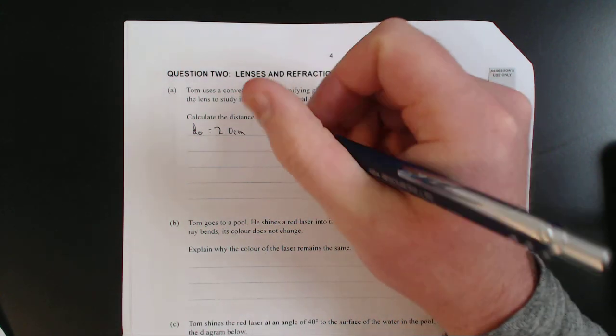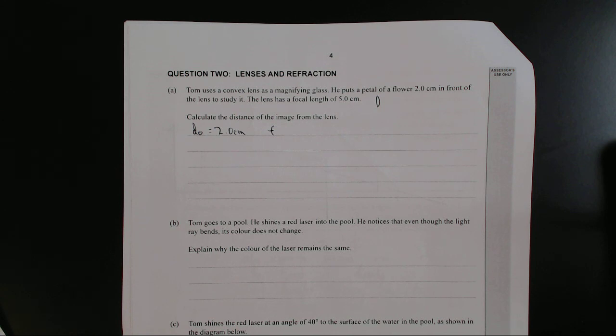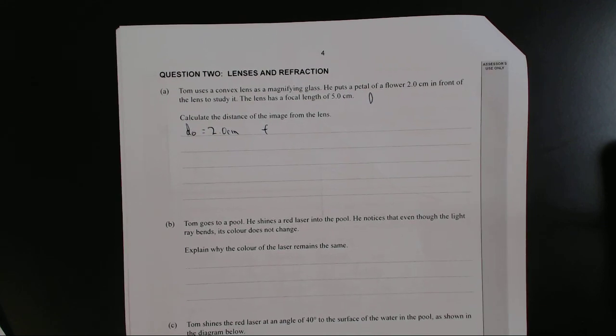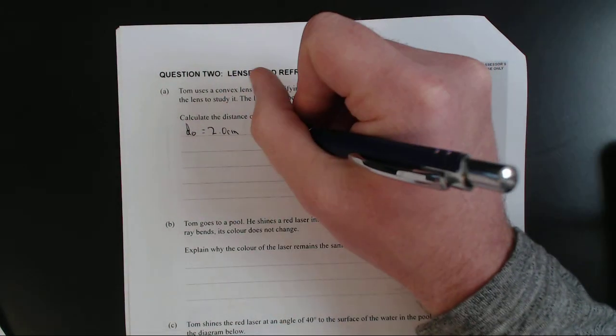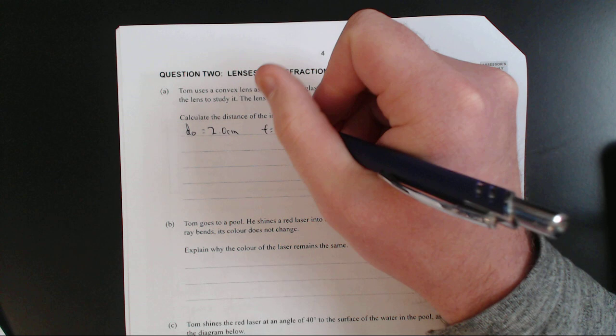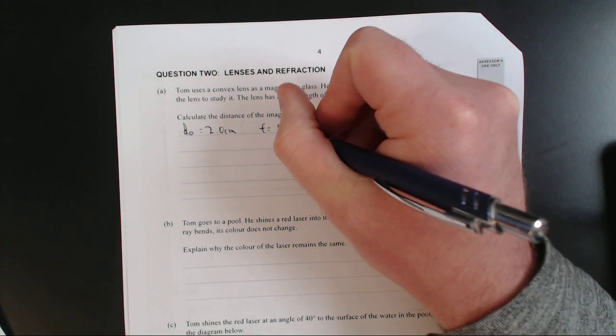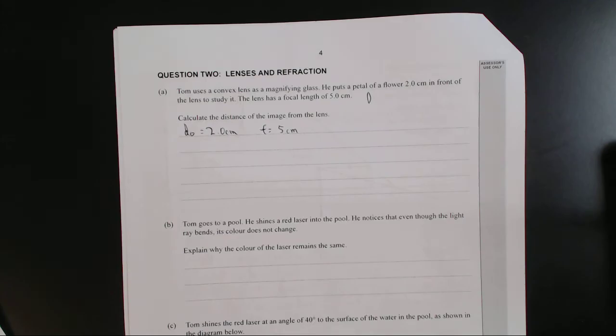Because it is a convex lens, it produces a real image. Anything with a real image has a real focal point, which means the focal length is positive. If it's a concave lens, they have a negative focal length because they produce virtual images, and so on and so forth.